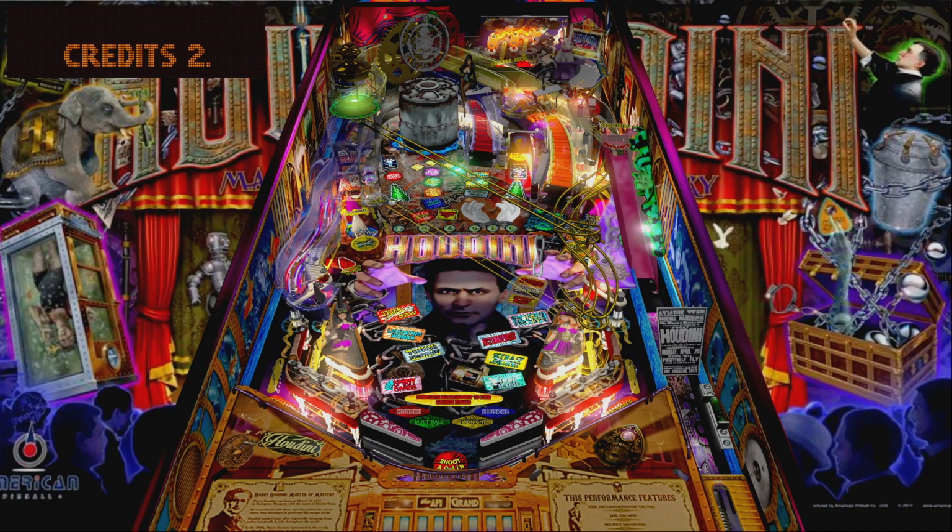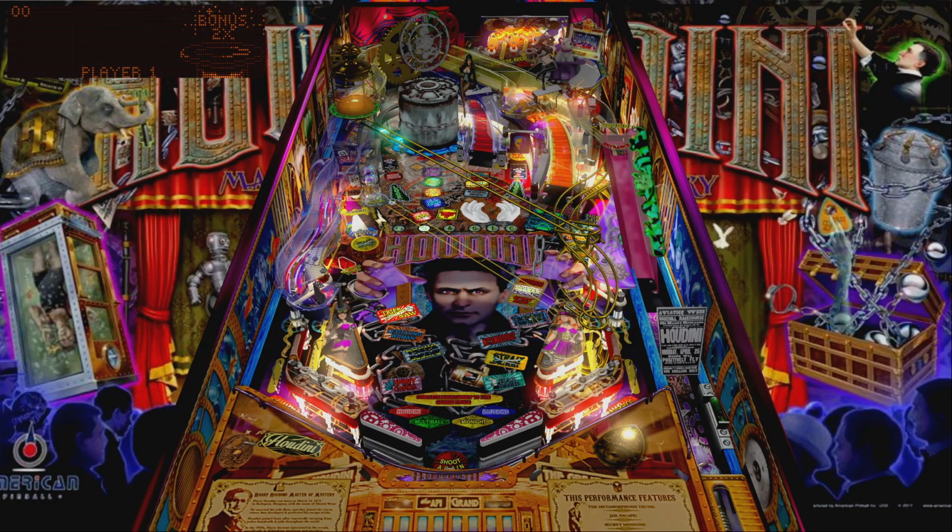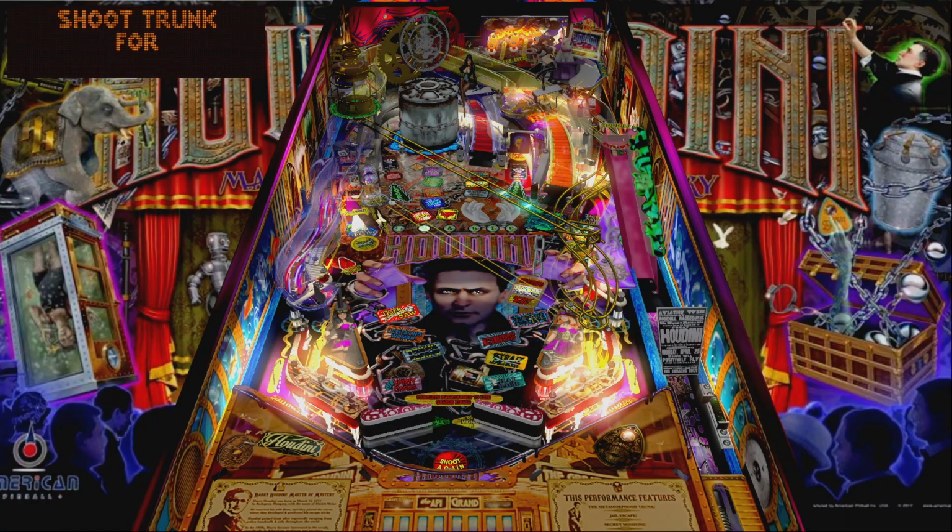And as you can see, we've got a request to insert coins. This table's working perfectly fine now. So our mission is complete.